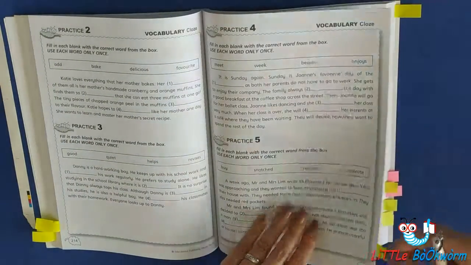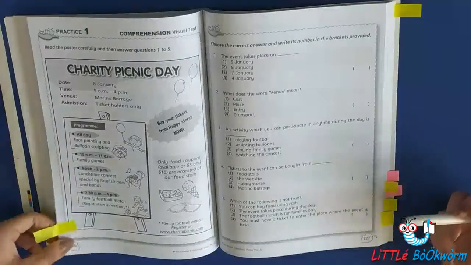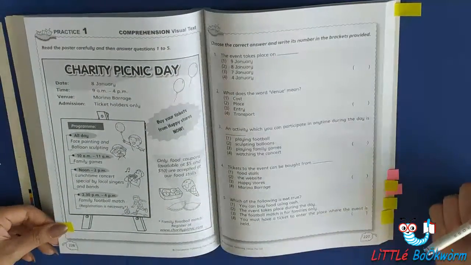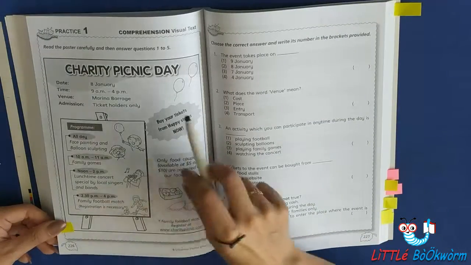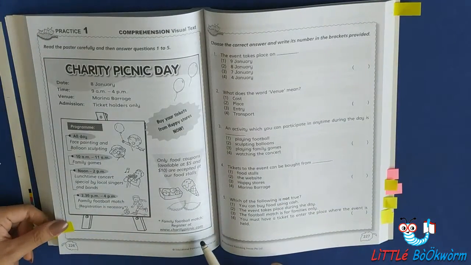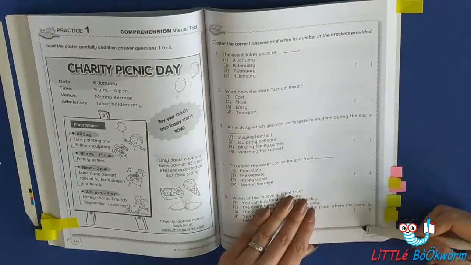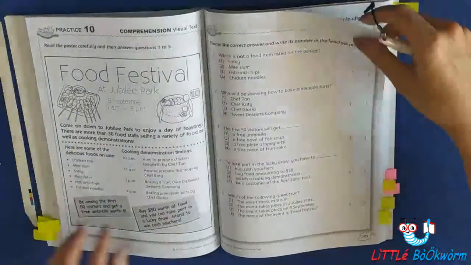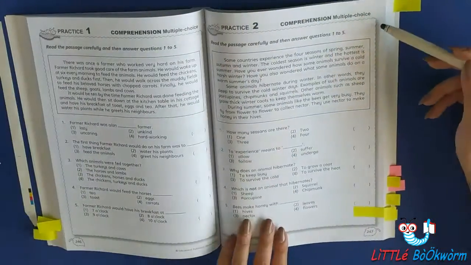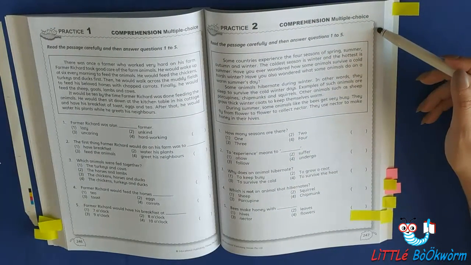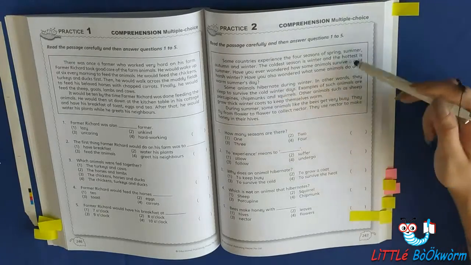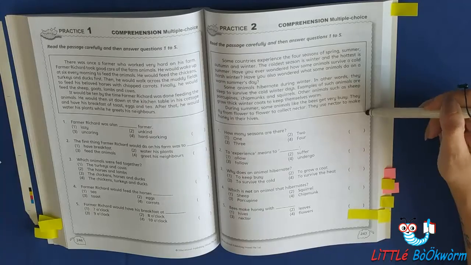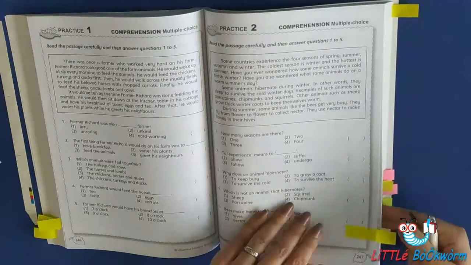And then we have the comprehension visual text, where a picture is given and children are supposed to study the contents of the picture and answer the questions in multiple choice. And then we have the comprehension multiple choice. This is without a picture but a text. So children are required to read the passage carefully and then they answer the questions given.